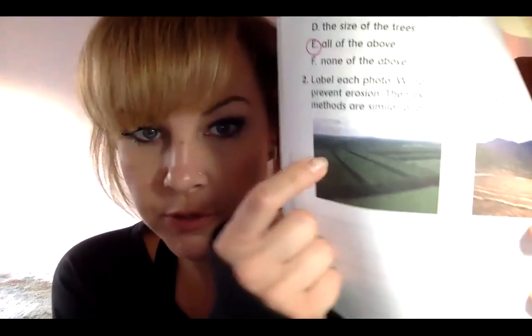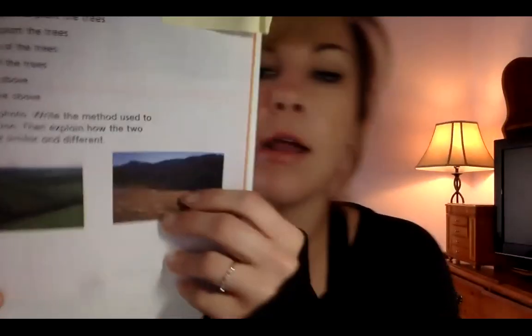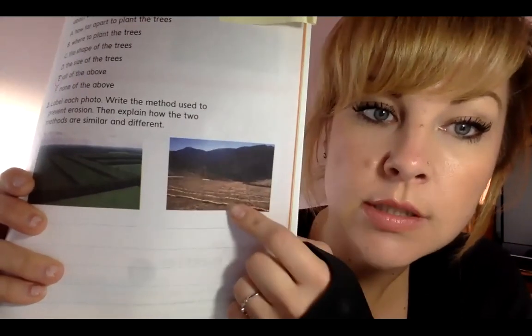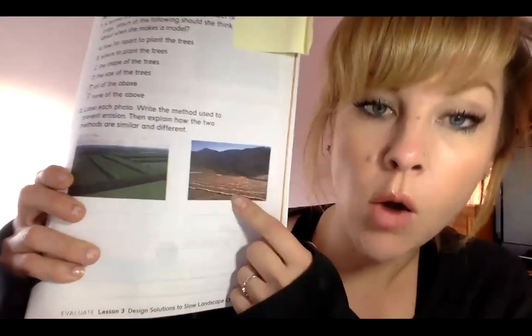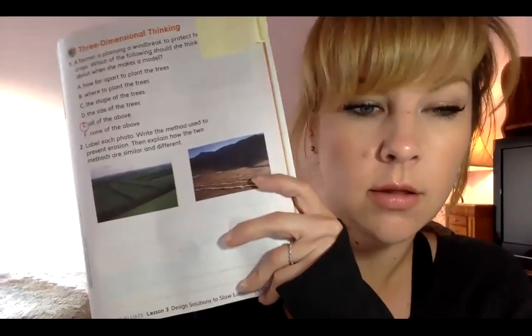They're going to show you this picture right here, okay? They're going to show you this picture, and they're going to say, what is this method called? Well, if it's those trees blocking the wind, what is that called? It should be called a windbreak, right? This is called a windbreak. Now, they're not going to show this exact picture, but they're going to show something with the straw wattles. They're going to ask you what that method is called, okay? So let me double check.